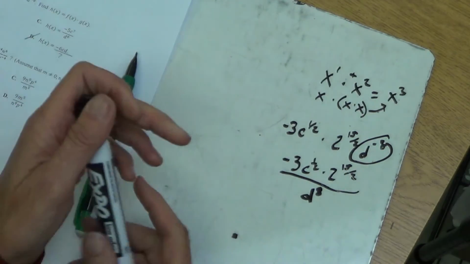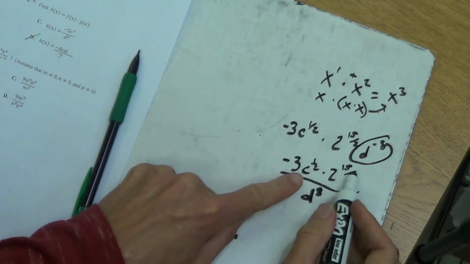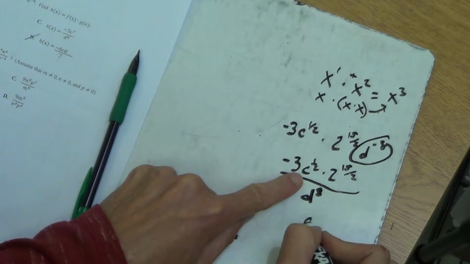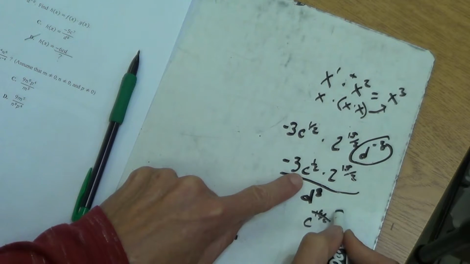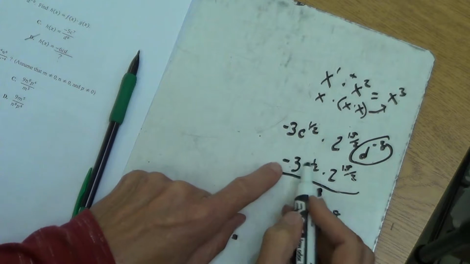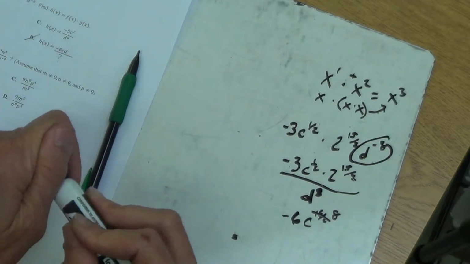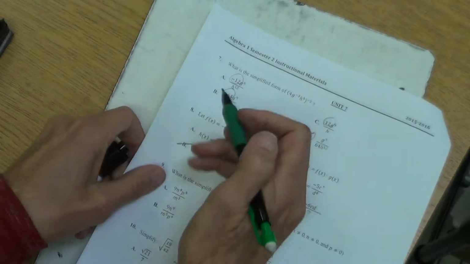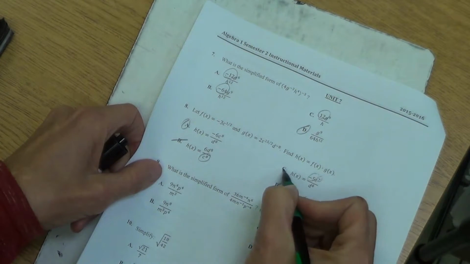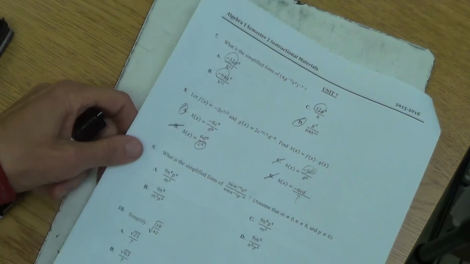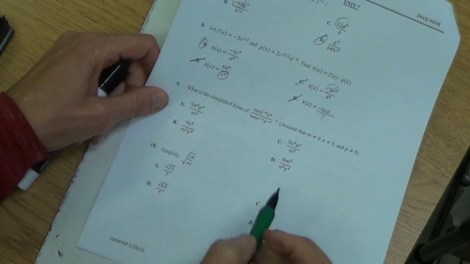So let's see how it comes out. We know that we add our exponents, so we have 1/2 plus 15/2 would be c to the 16/2. 16/2 is equal to 8. Negative 3 times negative 2, negative 6. So our answer ends up being A. This one, the negative 5 and the 7 are both incorrect. Okay? Next problem. What is the simplest form?